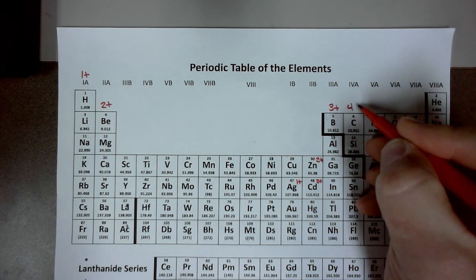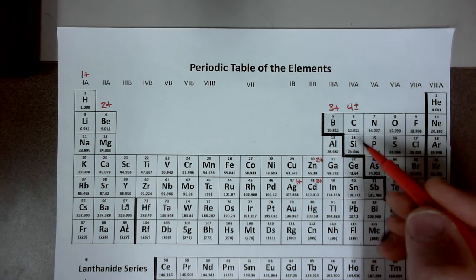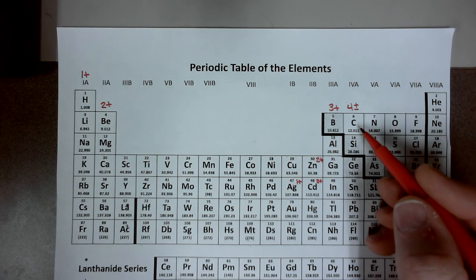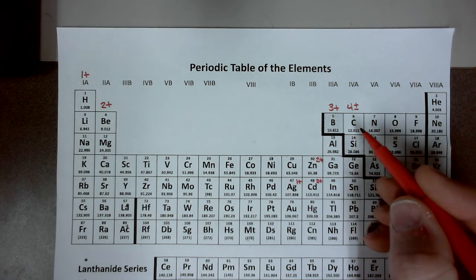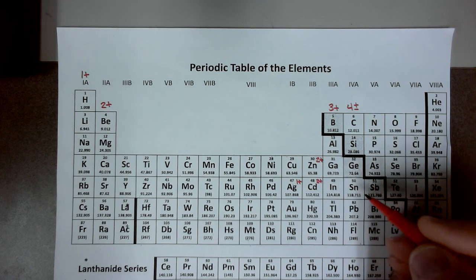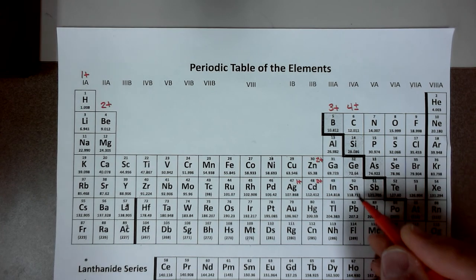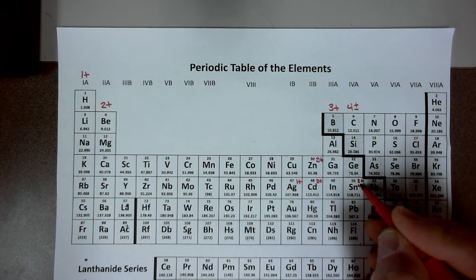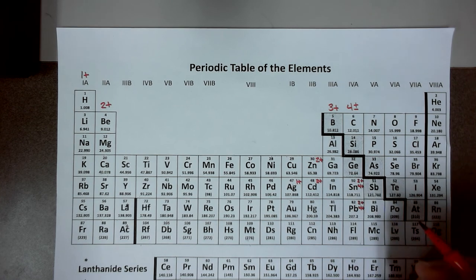Here we have a 4+ or 4-. Again, carbon and silicon tend to share electrons rather than gain or lose. This is a metalloid and this is a nonmetal. But once we get below this line and they're metals, they will be charged with a 4+. However, we need to be careful. Tin and lead can be a 2+ or a 4+, and we'll learn about why later.